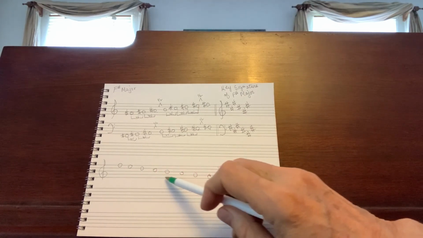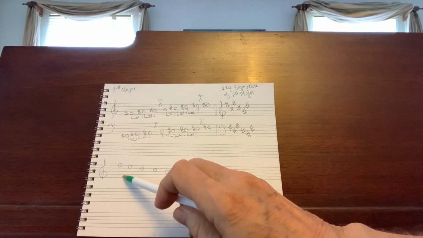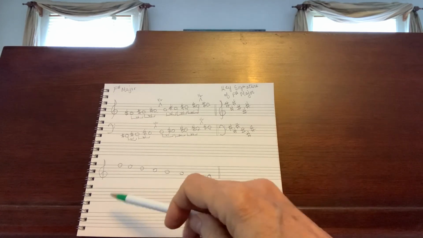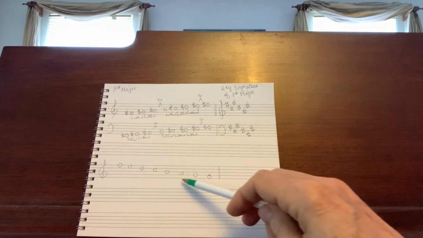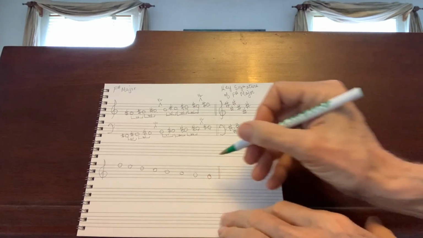F, E, D, C, B, A, G, F. Again, a little slower. F, E, D, C, B, A, G, F. A little faster now. F, E, D, C, B, A, G, F. Good. All right, let's add the sharps.